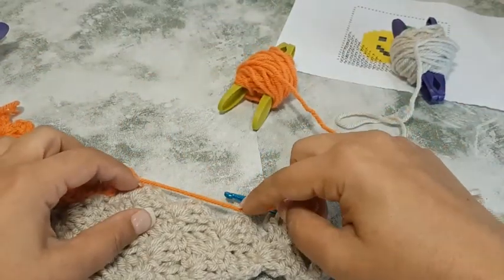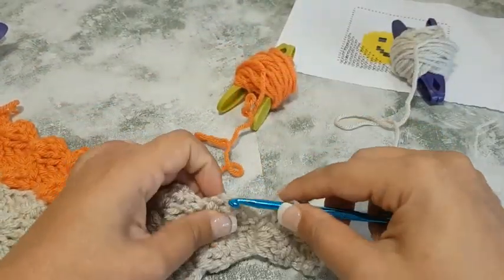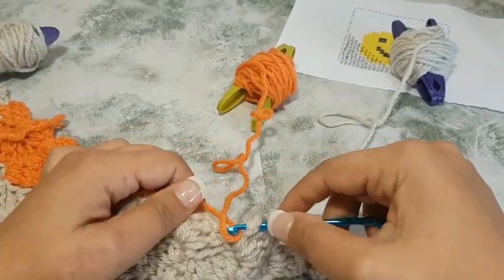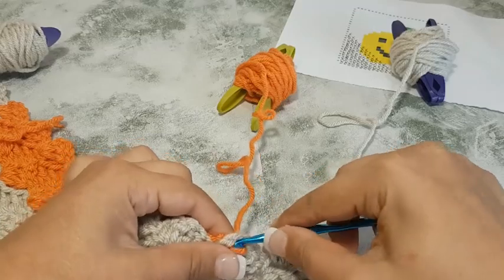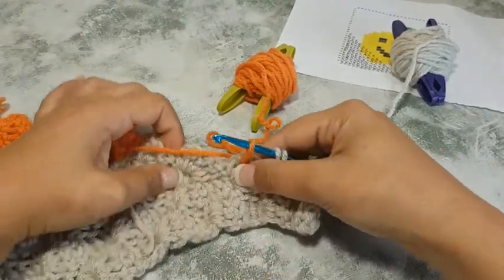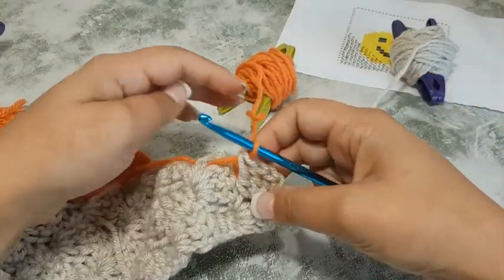So roughly calculate how much yarn you need. Insert your hook as usual in a space and pull the orange yarn through, just like that, and then through the loops on a hook.